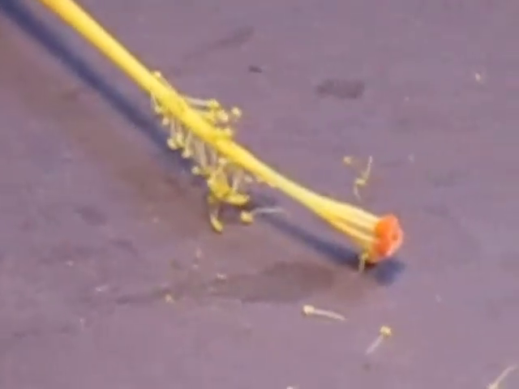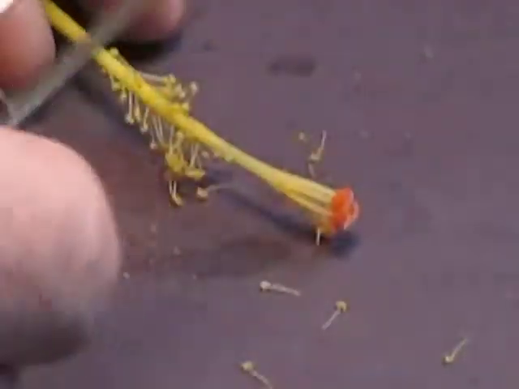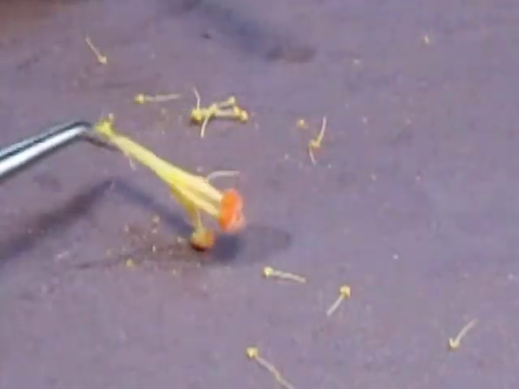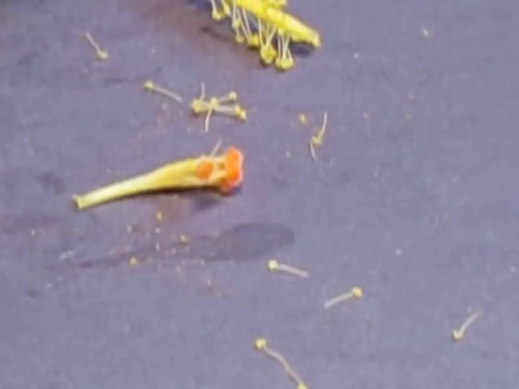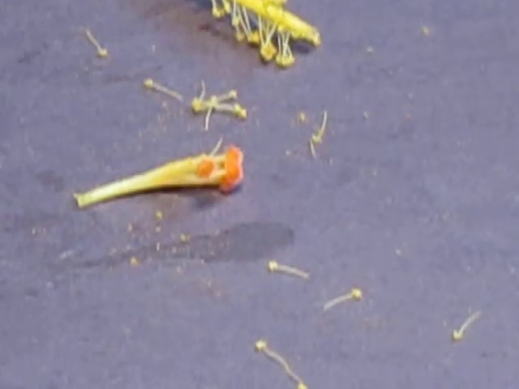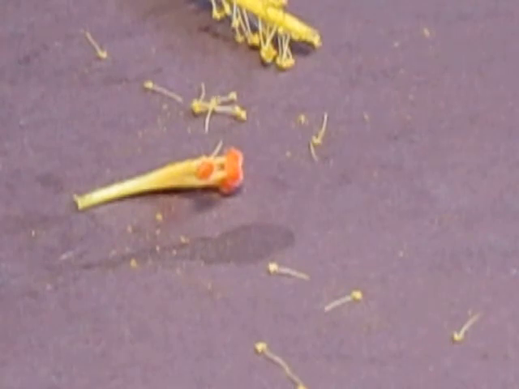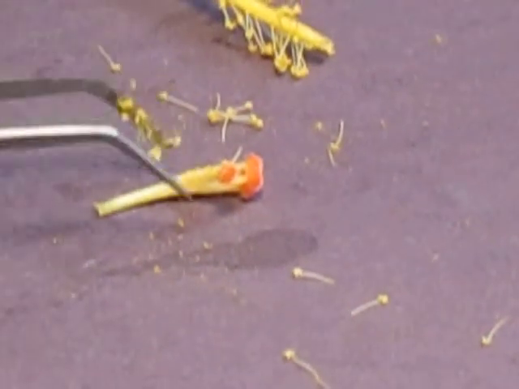Okay, and the pistil consists of, I'm just going to start at the top and work my way down. The pistil consists of the stigma. This is the stigma. This is the part of the flower that receives the pollen. This is where the fertilization process, the pollination process, kind of merge together. And this is what the stigma looks like. Bring it a little bit closer there for you. I also did take a picture on my phone.